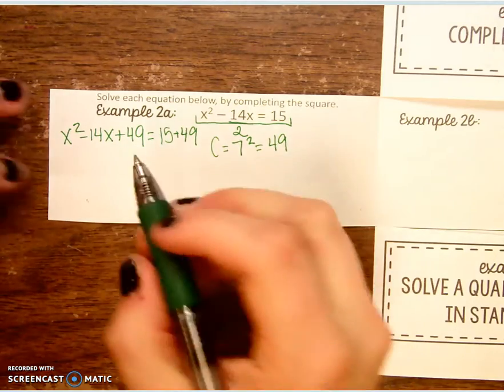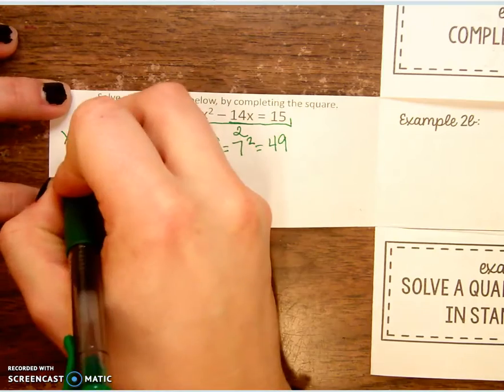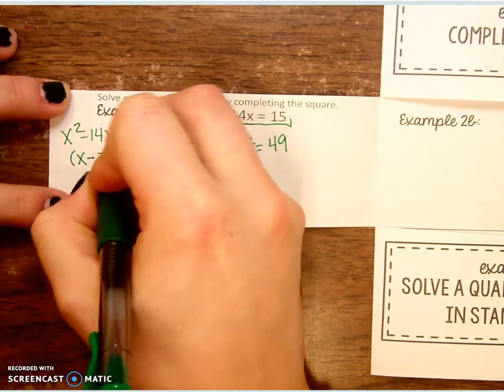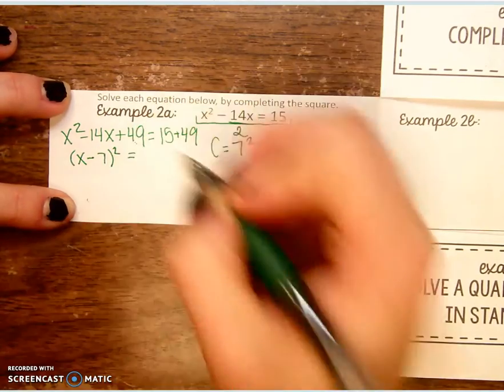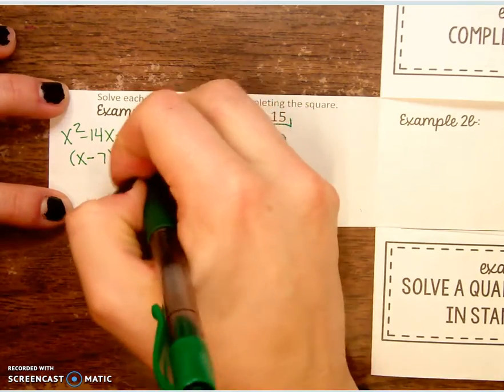Okay? So my perfect square trinomial, multiply to 49, add to negative 14, will be x minus 7 squared. Now x minus 7 squared equals 15 plus 49, which is 64.